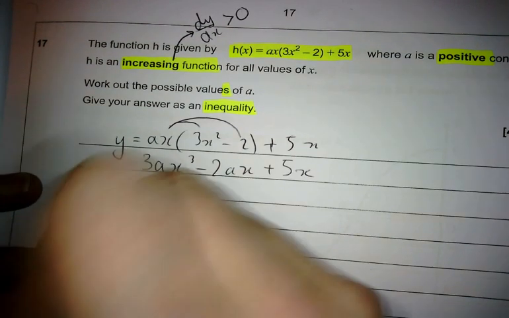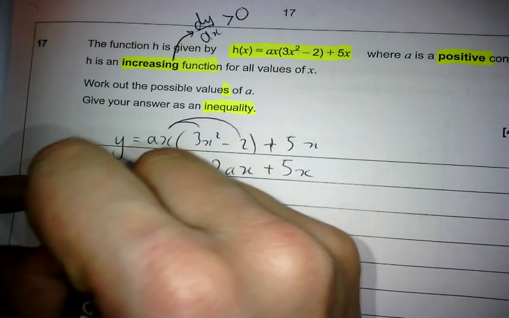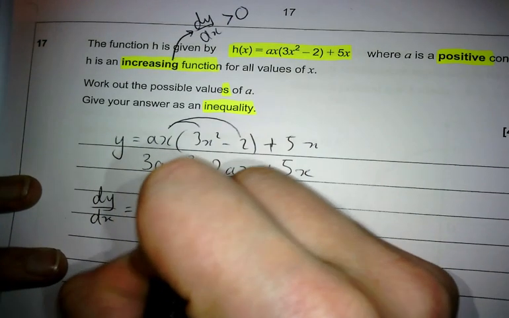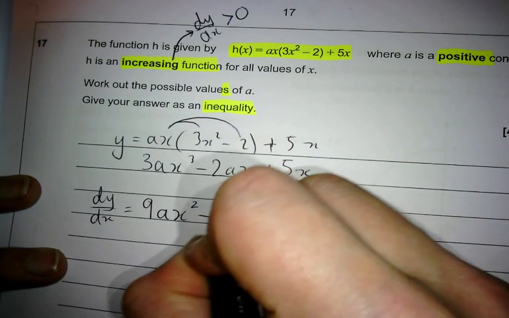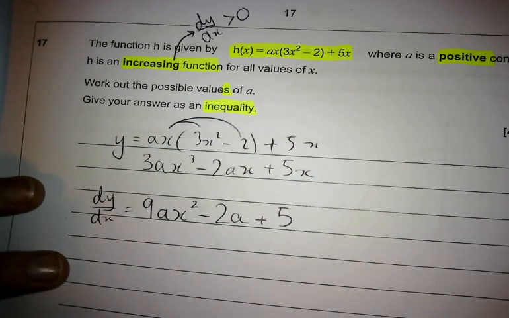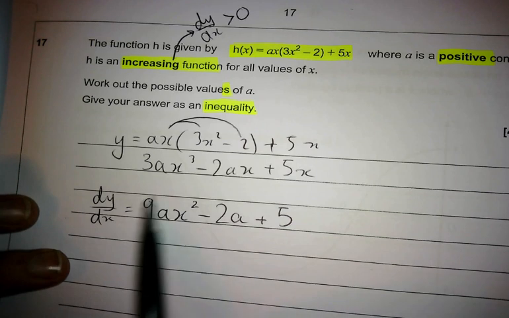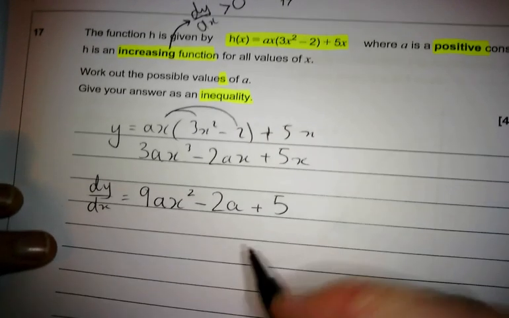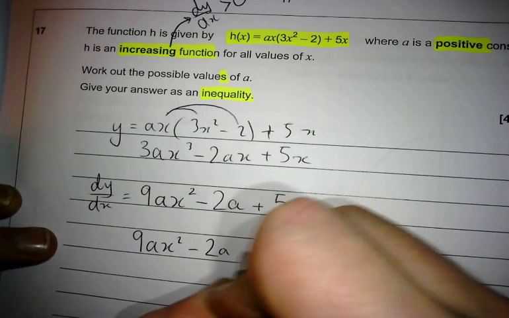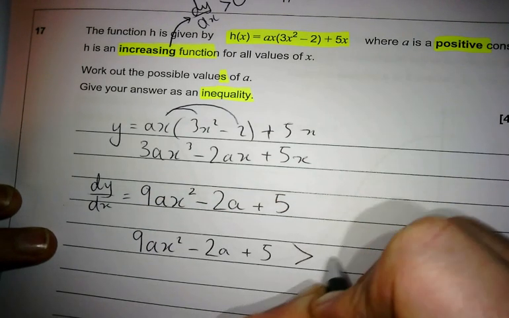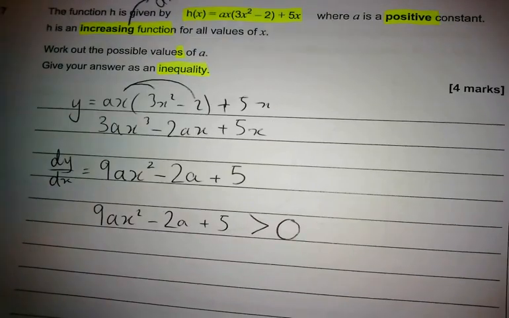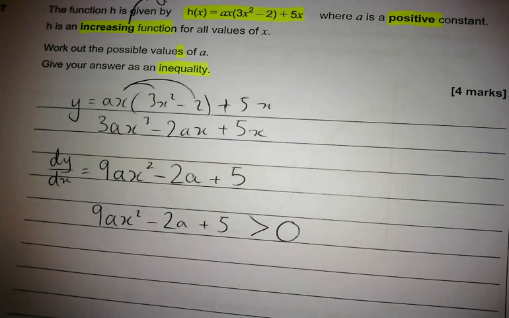Now I'm going to differentiate. dy by dx is 9ax squared minus 2a plus 5. So if it's an increasing function, then my gradient is always positive, so this is always greater than 0. So 9ax squared minus 2a plus 5 is greater than 0. And I'm going to see if I can solve to find some values of a.